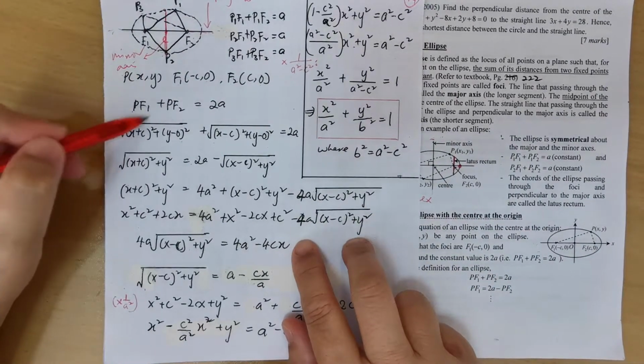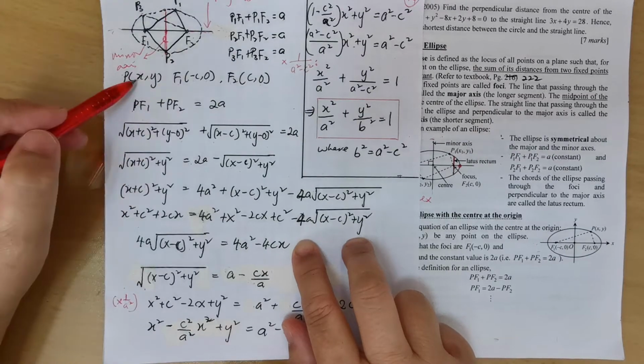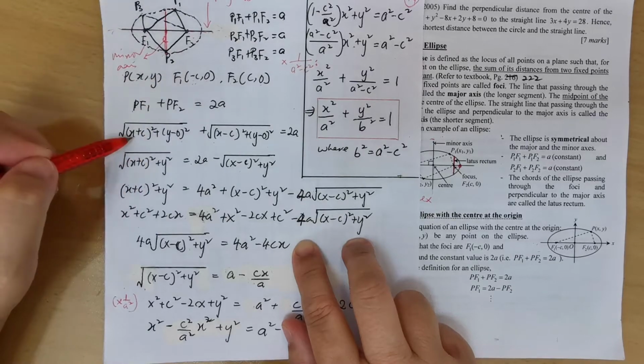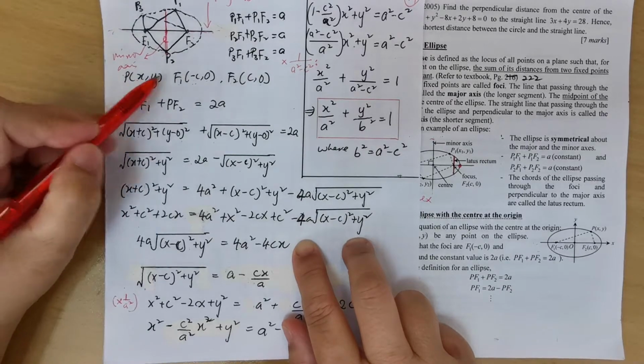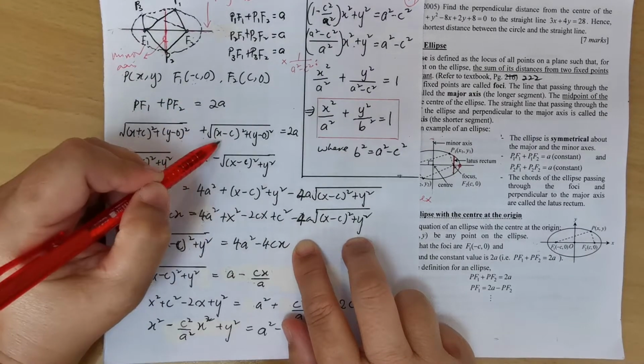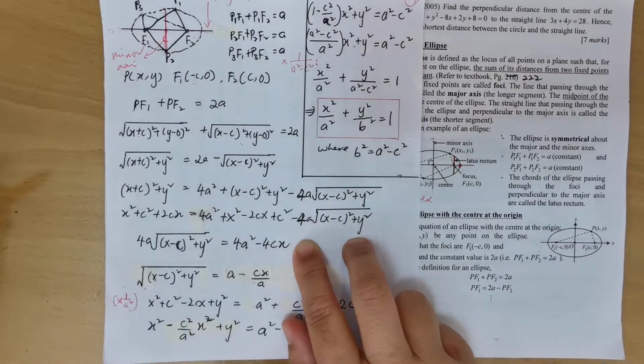Okay, use the distance formula. So PF1 is, x minus x, so x minus negative c, the square root of (x plus c) squared plus (y minus 0) squared. Plus this, the formula for PF2, and it equals 2a, right?